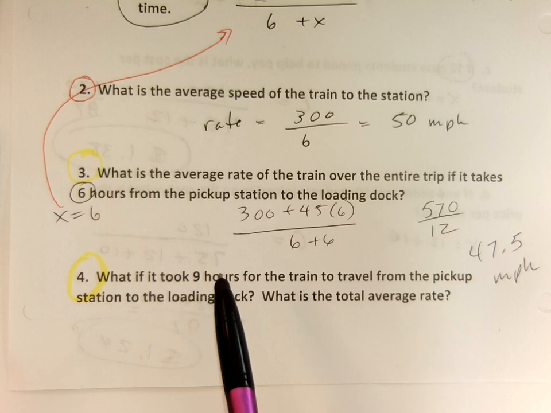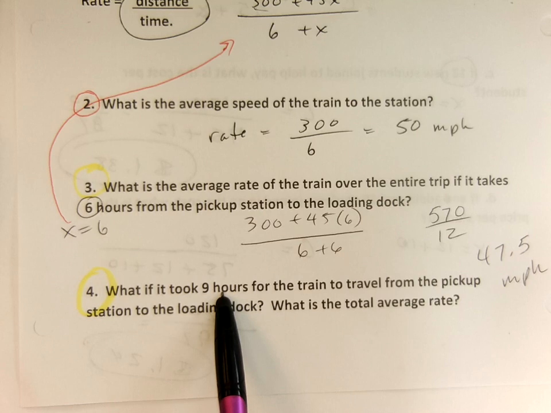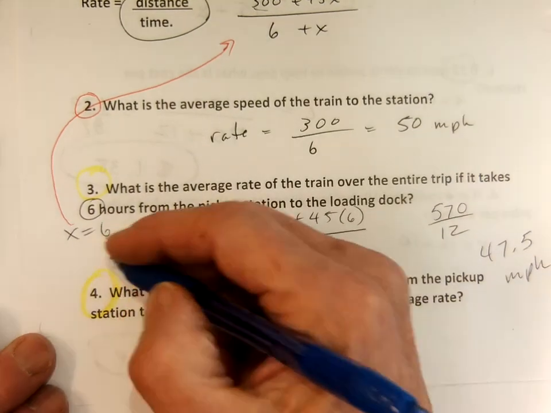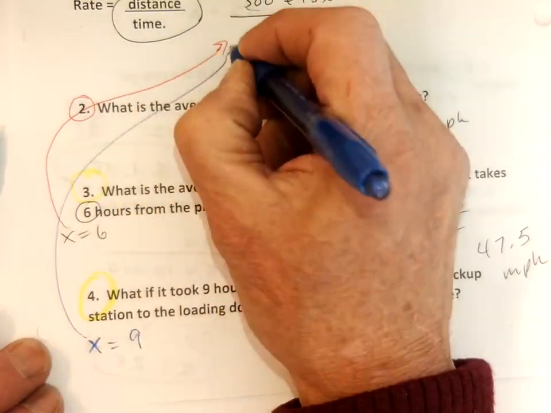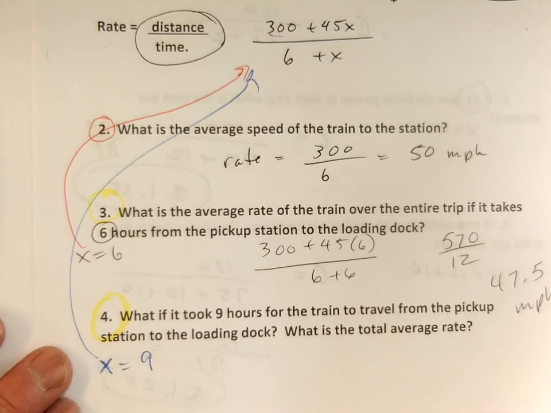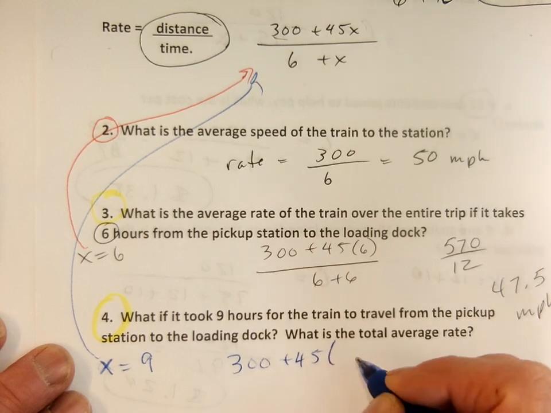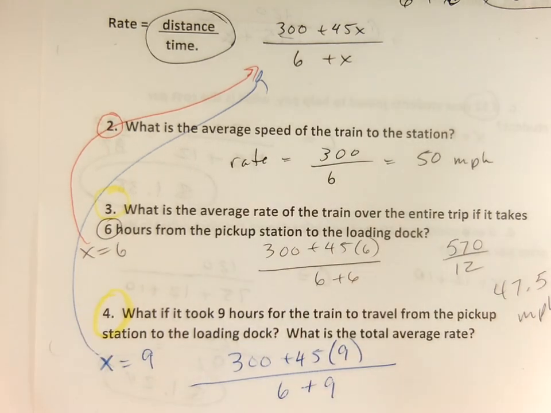Now, if it takes 9 hours, that means it's farther away, correct? If it's farther away, then the rate's probably going to be even slower because it takes longer to get there. So this time we'll do the exact same thing. Our x is equal to 9, and I'll plug it into my equation: 300 plus 45 times 9, over 6 plus 9.